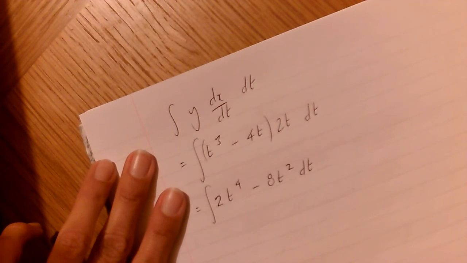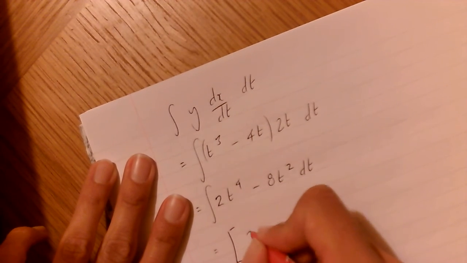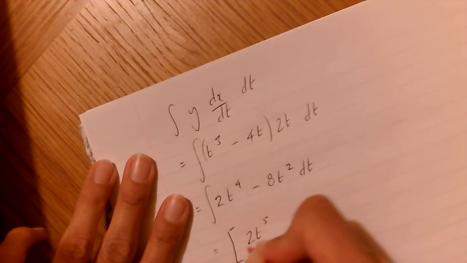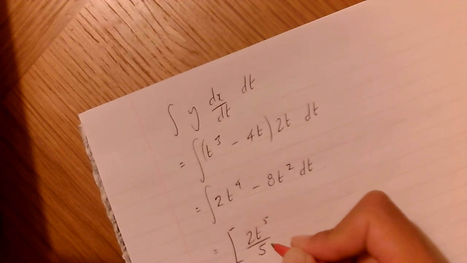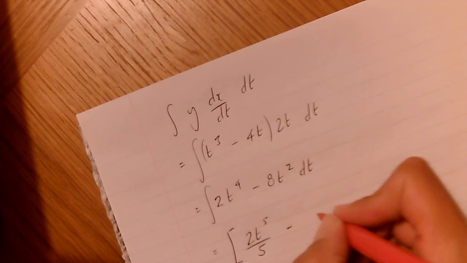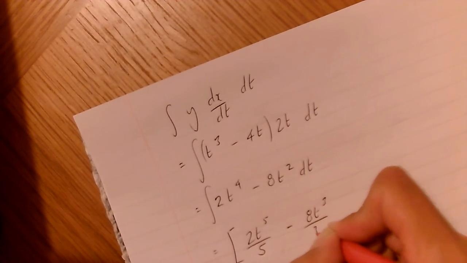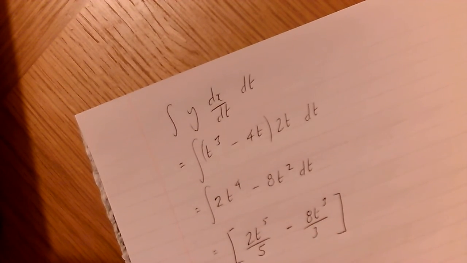and then we're going to integrate, so 2t to the 5 over 5 minus 8t cubed over 3 like so.